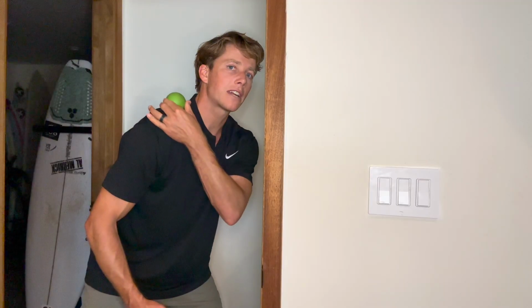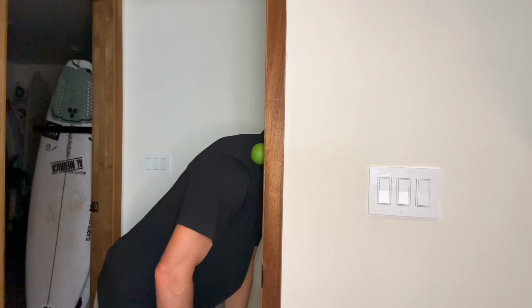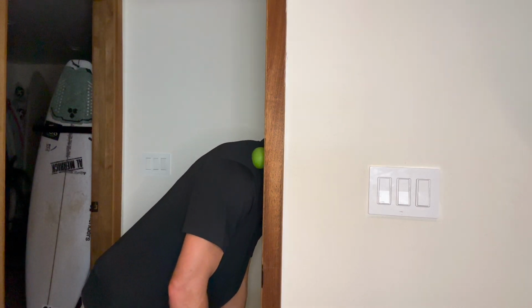And I'll change sides here so you can get a better idea. That's the traps. You roll a little forward from the traps, come into the wall. And then you can't see my head right now, but I'm just rotating away.